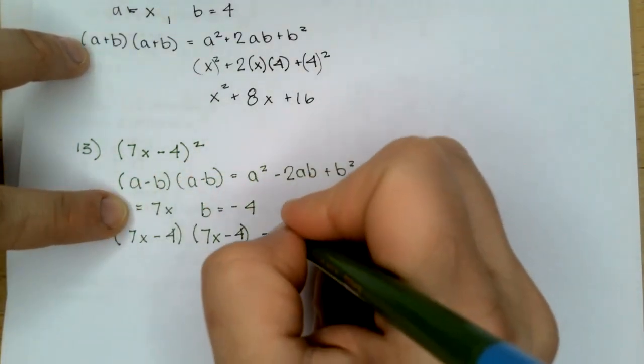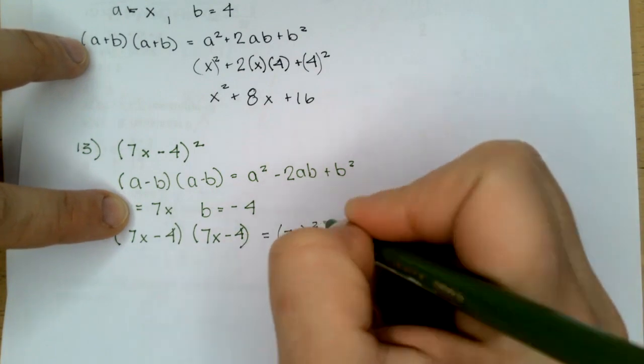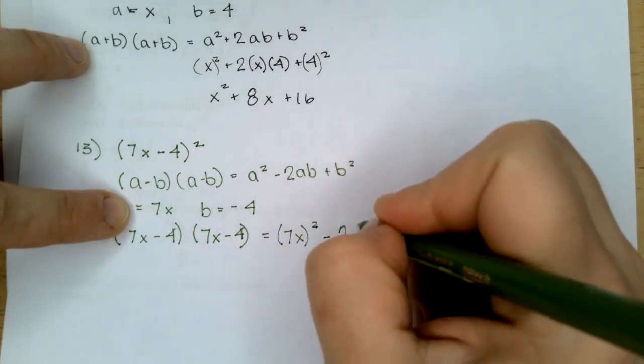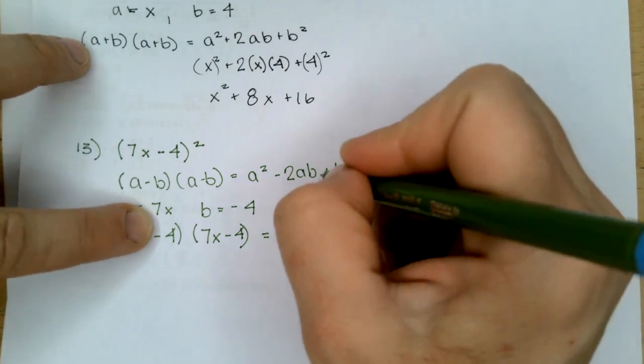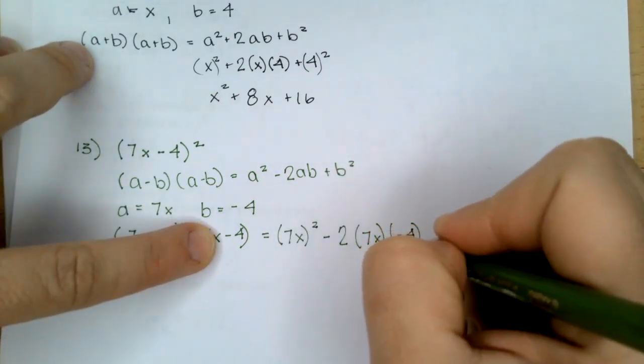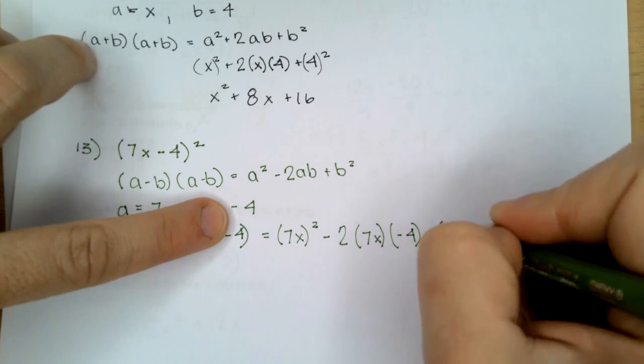A squared is going to be 7x squared minus 2 times A, which is 7x, times B, which is -4, plus B squared.